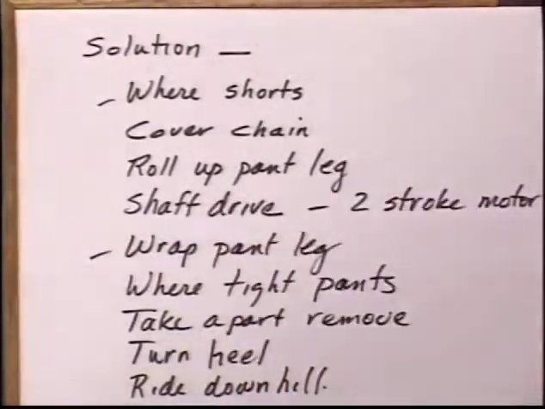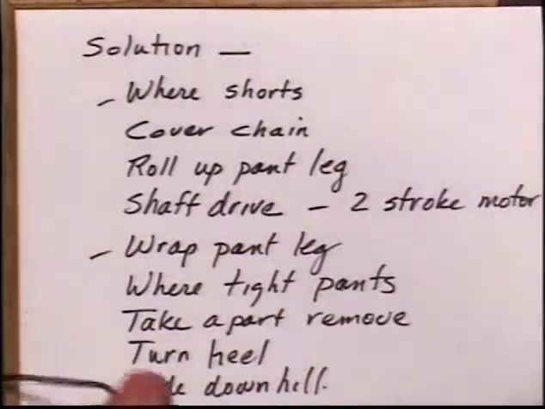Ride downhill, that's not a solution, right? It would be nice if every place was downhill, but of course it's not. Things would have to be on a teeter-totter then. As you go to work, the teeter-totter's this way, and as you go home, it's that way. Could add something to that: you just ride downhill, you walk the bike uphill.